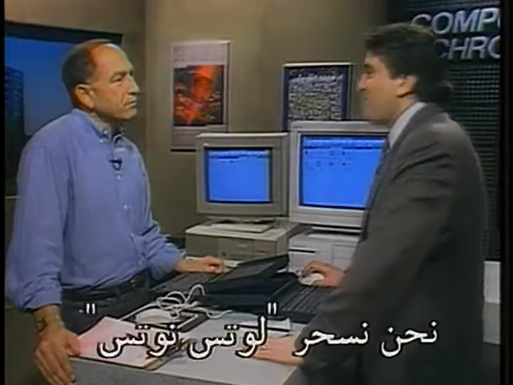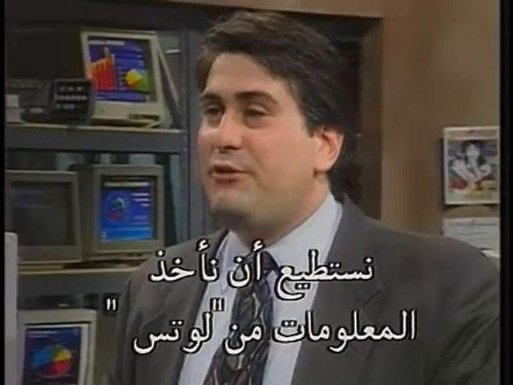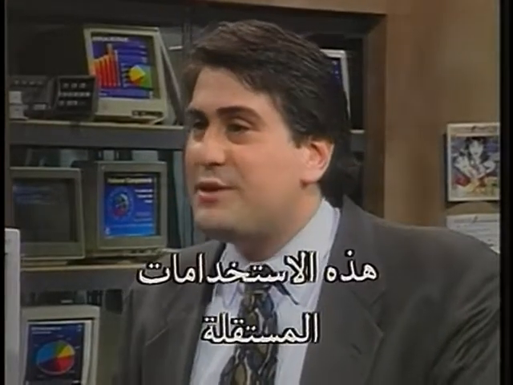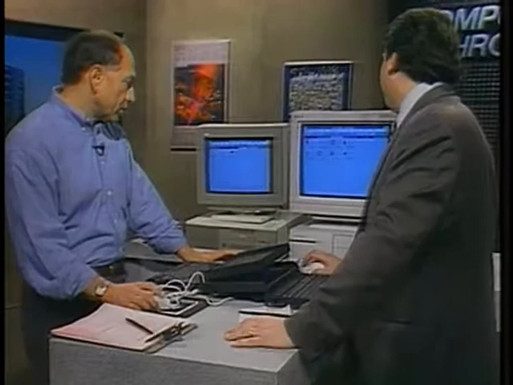Yeah, we enchant Lotus Notes. We can take information from Notes and put it into other systems, or from other systems into Notes. The problem is you have all these independently developed applications that don't necessarily interoperate. Our little elves working tirelessly can do that. All right, we've set up a little scenario here to show an example of how we use both your technology and Lotus Notes.